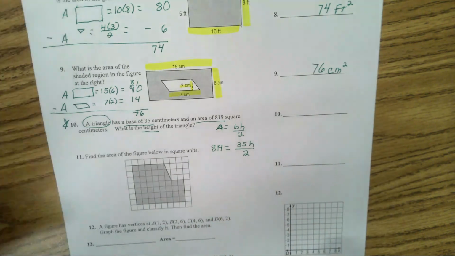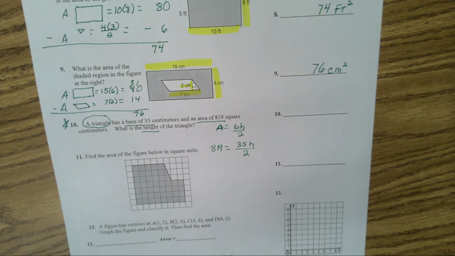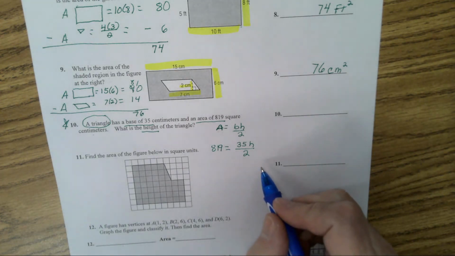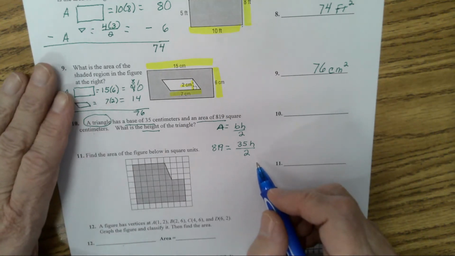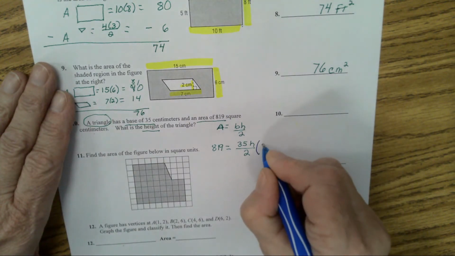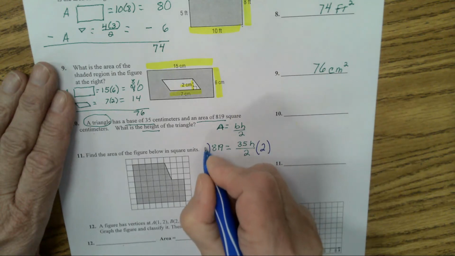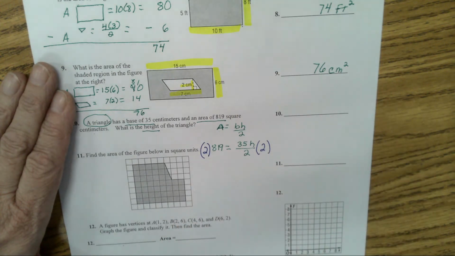Okay. Now you kids were really good. It's been a few days since we've done this. This is a two-step equation. What's the first thing I have to get rid of on this? And how do you undo dividing by 2? Right. We're going to multiply both sides by 2. So write that on your paper.